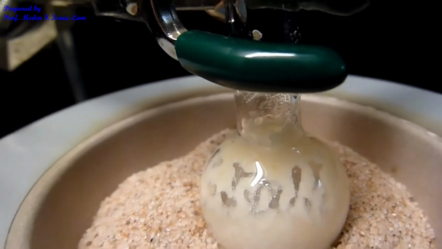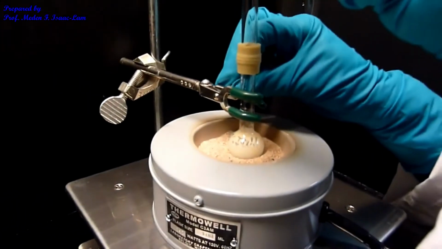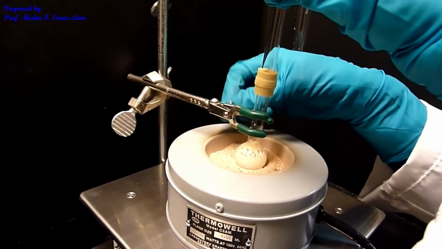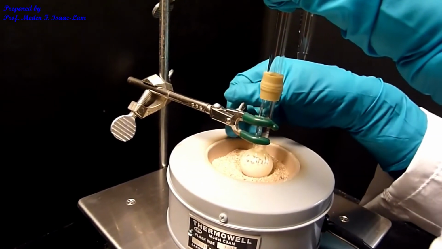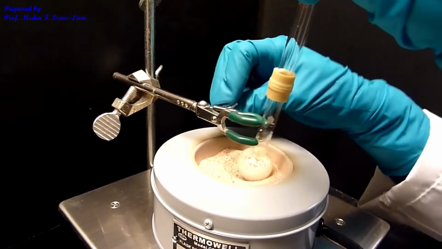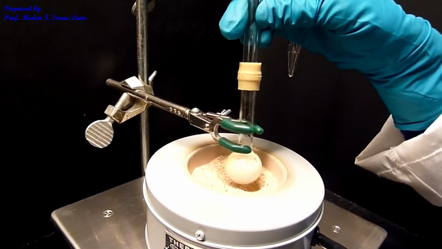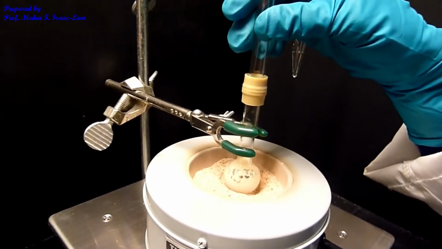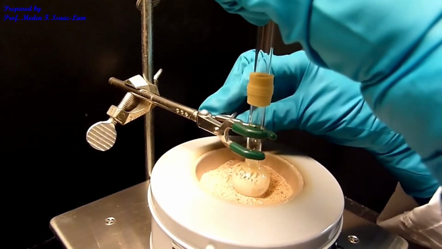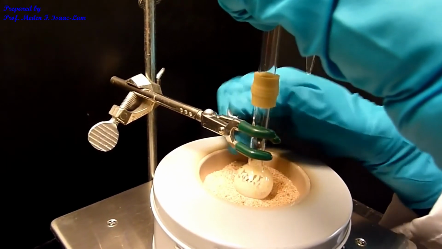So I constantly would take it out and then shake it to make sure that I'm mixing the reaction mixture. So occasionally I would do this. So we let it reflux for another half an hour, and then we are now going to do the next step.